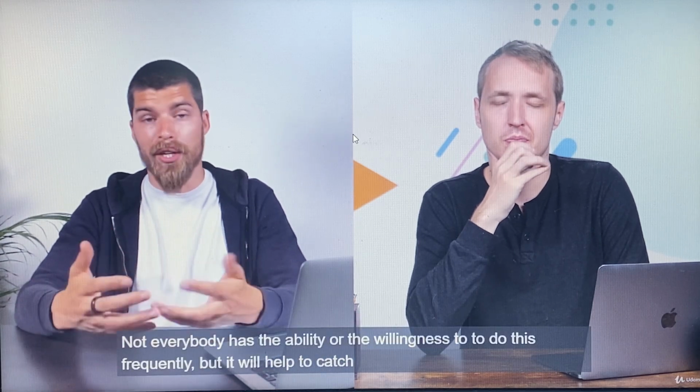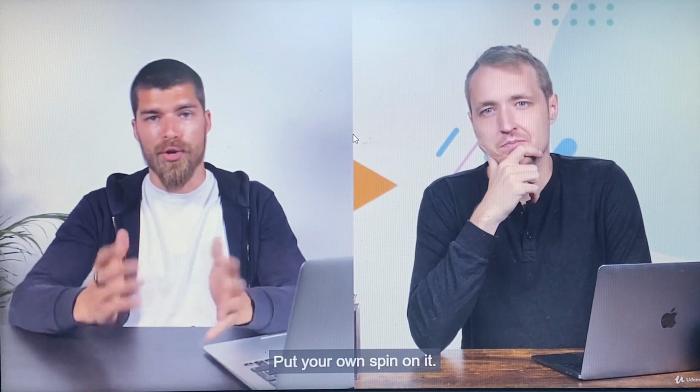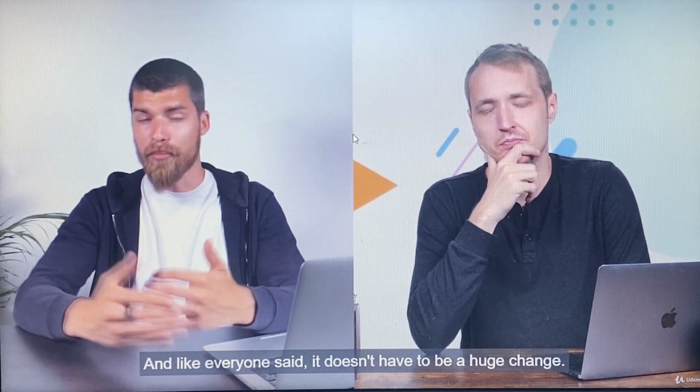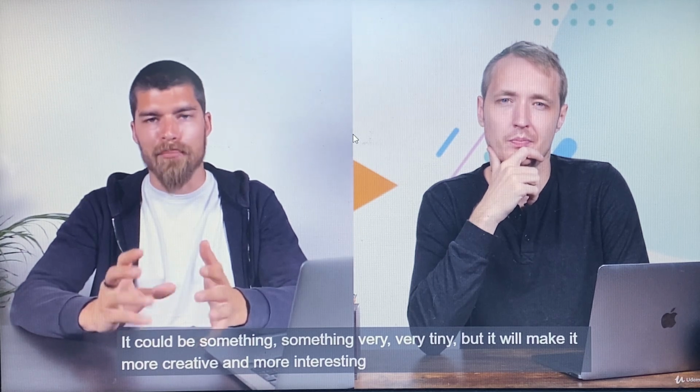Not everybody has the ability or the willingness to do this frequently, but it will help to catch a trend early and put your own spin on it. And like Emma said, it doesn't have to be a huge change. It can be something very, very tiny, but it will make it more creative and more interesting that way.